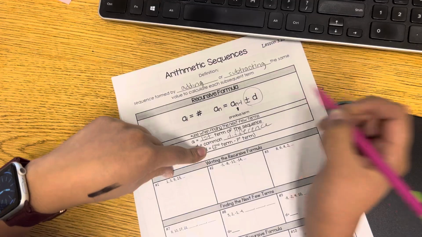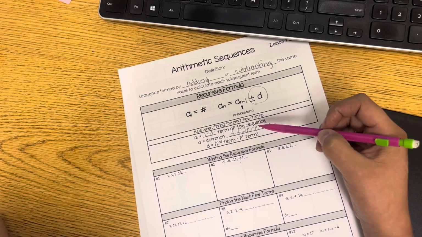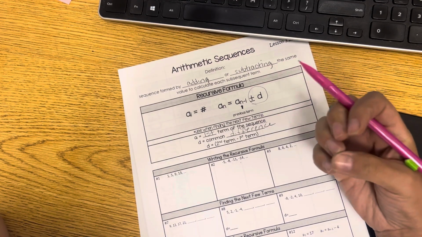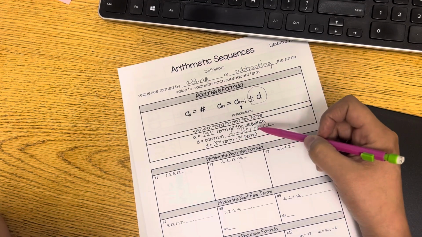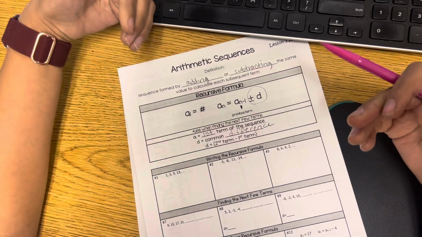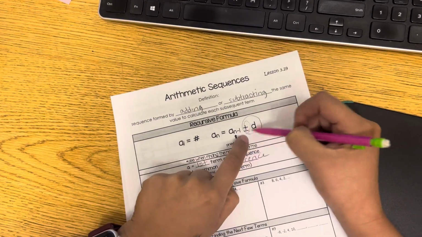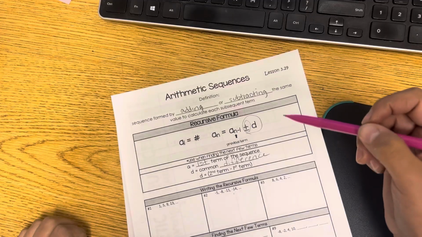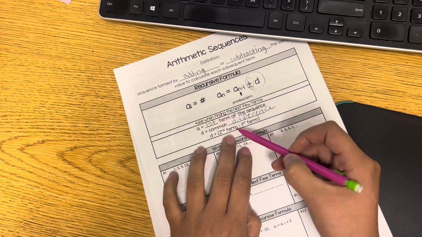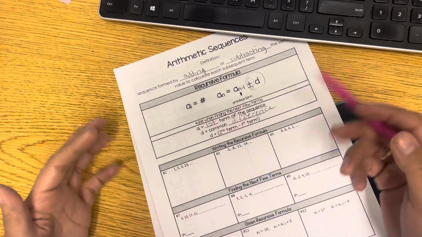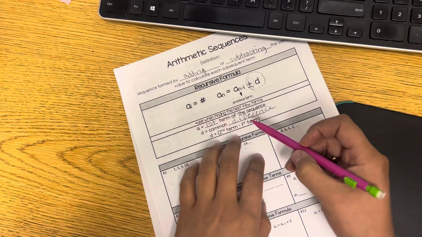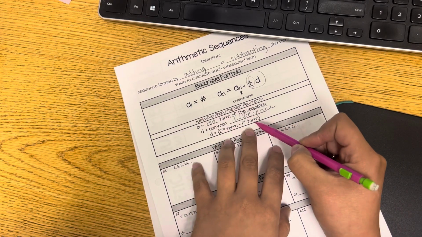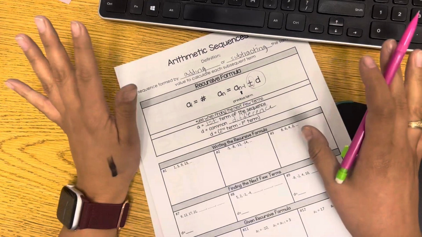Make sure blanks are filled in. So common difference is a little deceiving because difference implies subtraction, but common difference is what you're adding or subtracting by. That's why this says plus or minus. Now, in order to find the common difference, if you can't tell what the pattern is, which most of the time is pretty obvious, you can take the second term and subtract the first to figure it out. And I'll break that down for you.